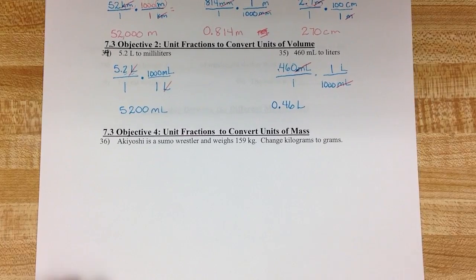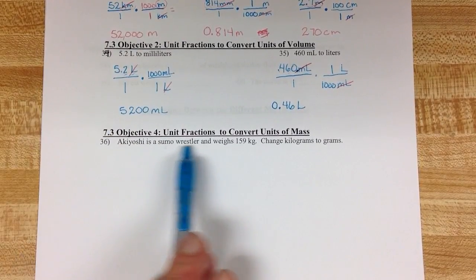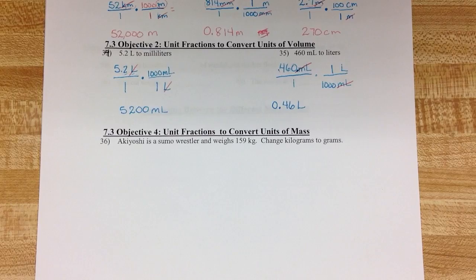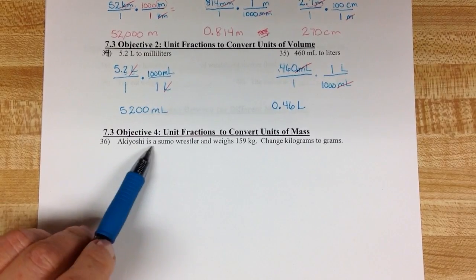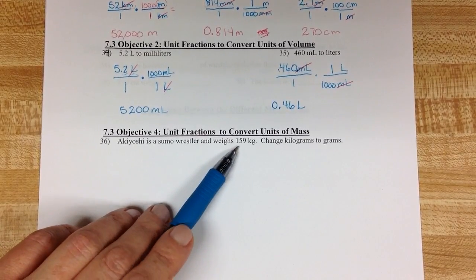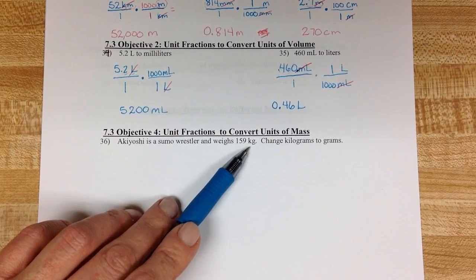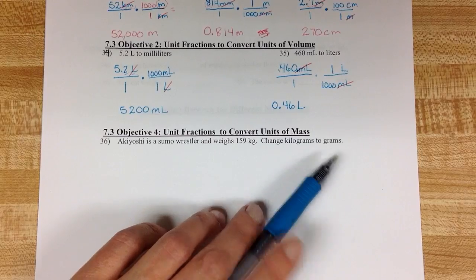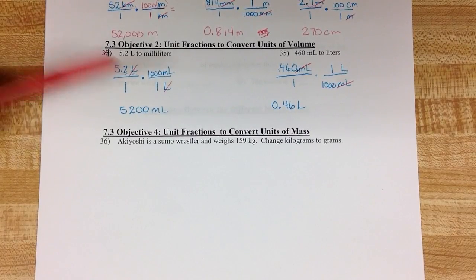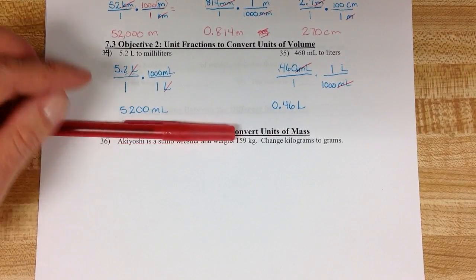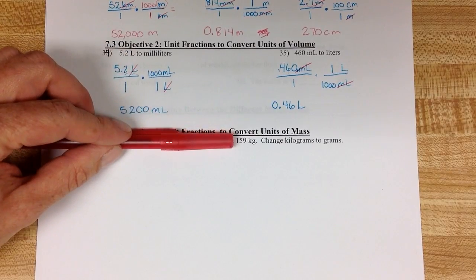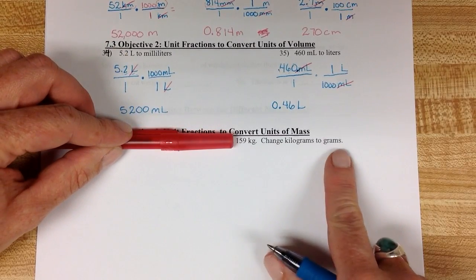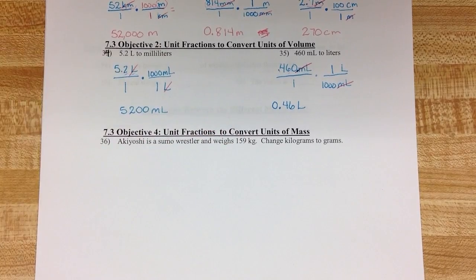We can also use this same process even when there's a little bit of context or a story here. Akiyoshi is a sumo wrestler and weighs 159 kilograms. And they want us to change this weight of kilograms into grams. So this problem is just like the ones above, where we're given an amount, 159 kilograms, and we're supposed to change it to grams.